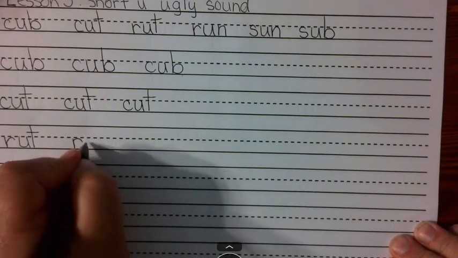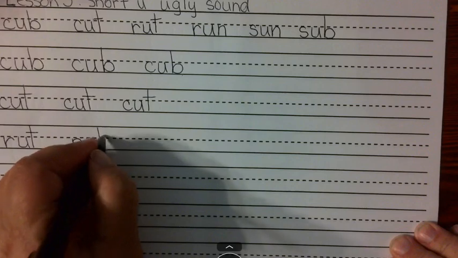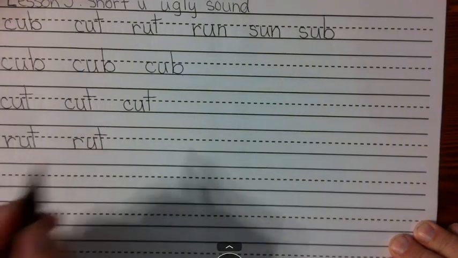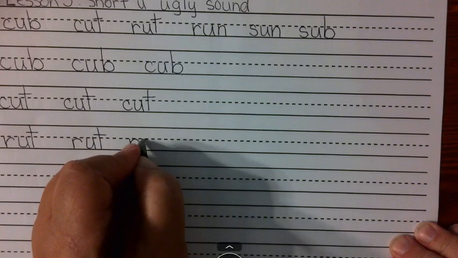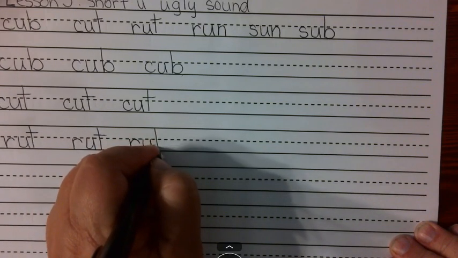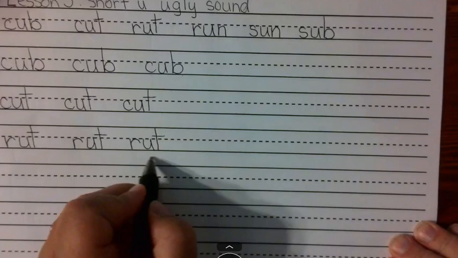Rumbly R. Short U ugly sound. Tickly T. Leave a space. Rumbly R. Short U ugly sound. Tickly T. Rut.